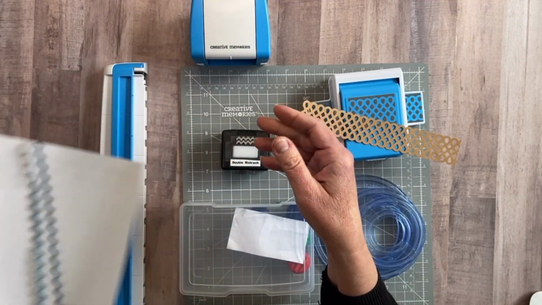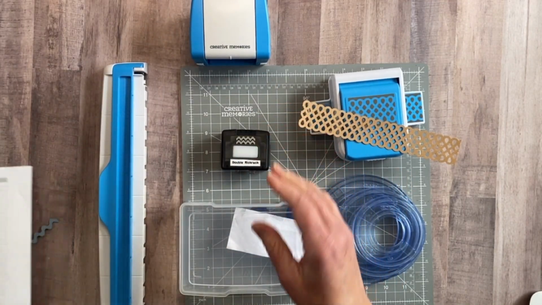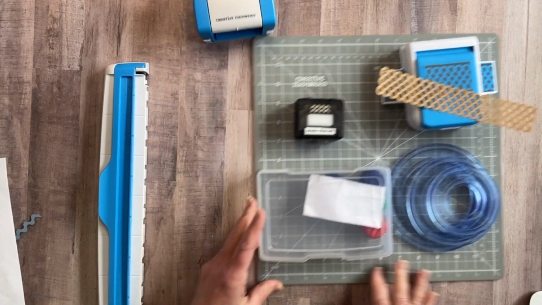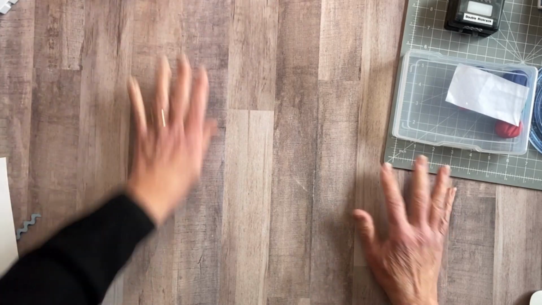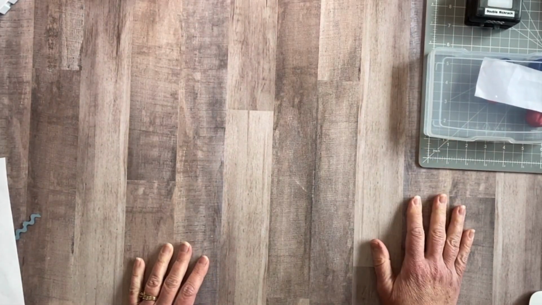Okay, so I'll just demonstrate more as we go along, but for now, I'm going to push these aside, go decide on my papers and my photos, and I'll be right back.